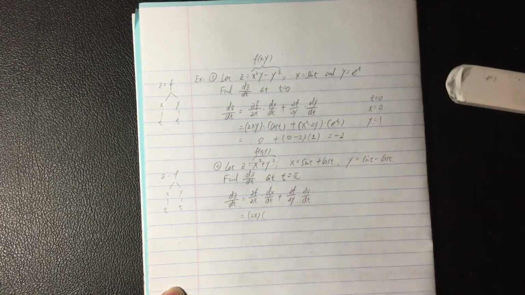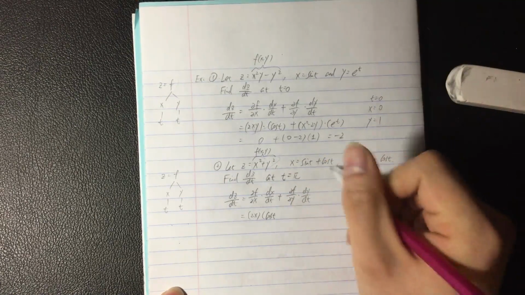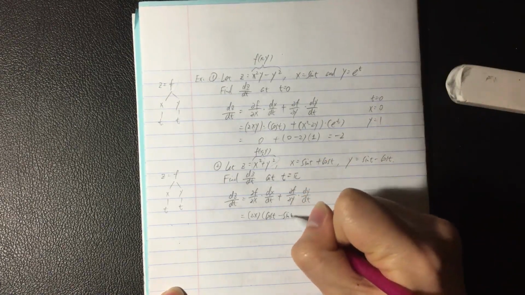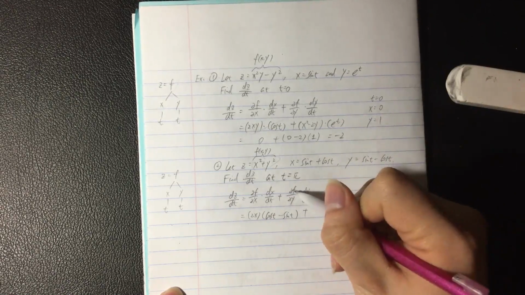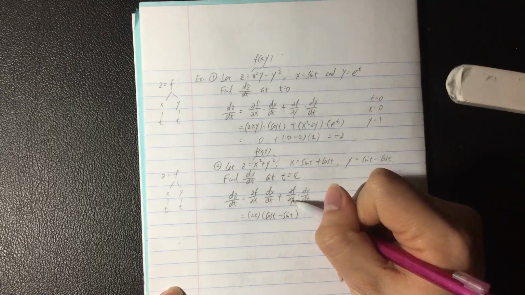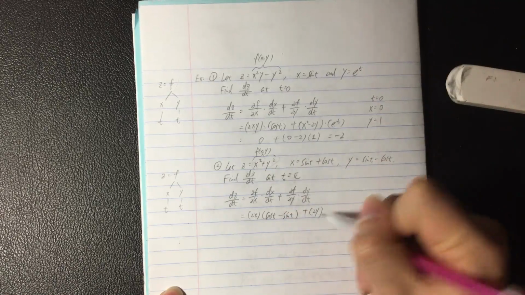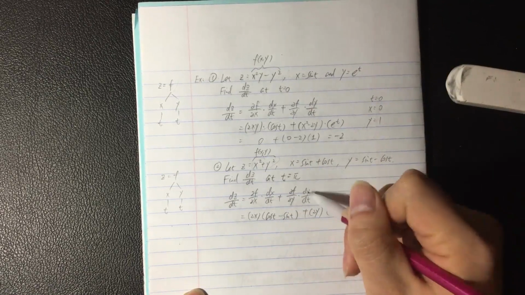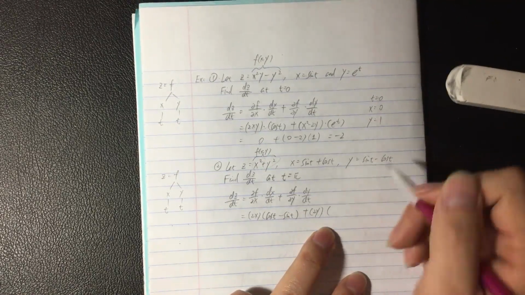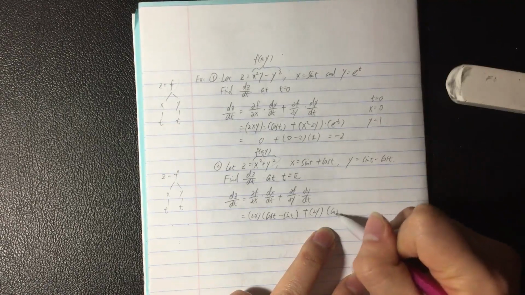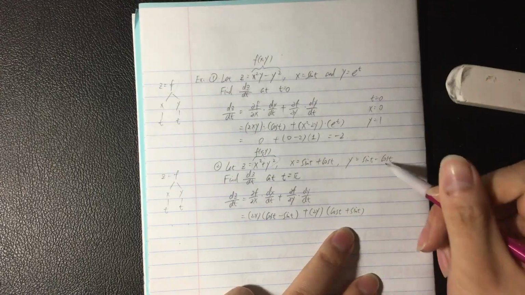I have cosine t minus sine t, plus delta f over delta y. Take the partial derivative with respect to y. I get 2y times dy over dt. Take the derivative with respect to t. I have cosine t plus sine t.